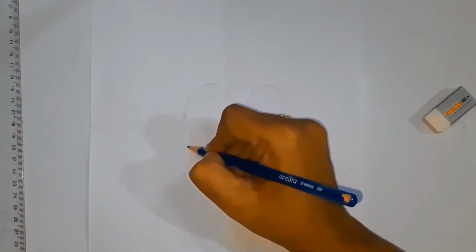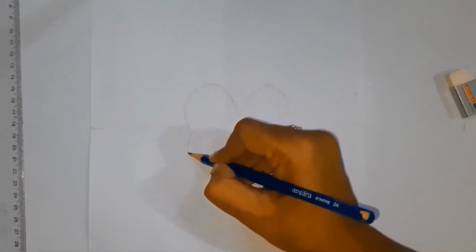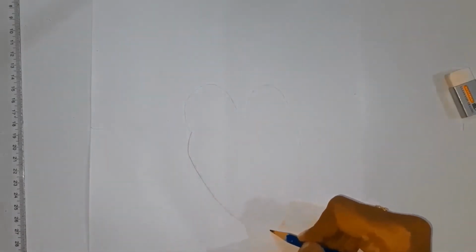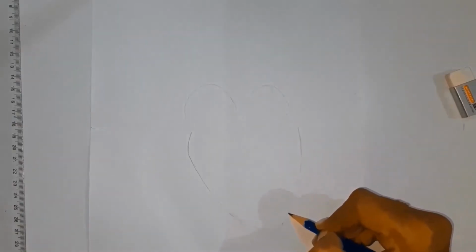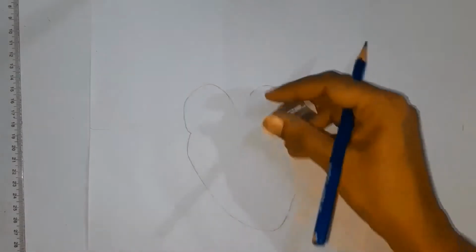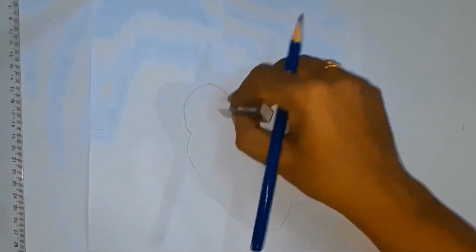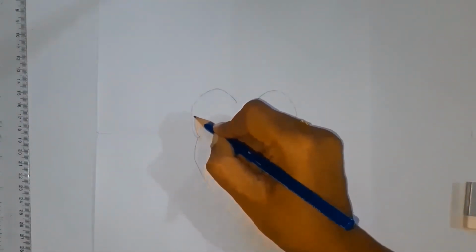So erase the lower part and draw the apex towards the left side. Now the narrow base of the heart is towards left side. Now we got the shape of the heart.